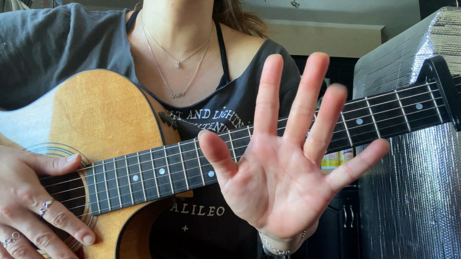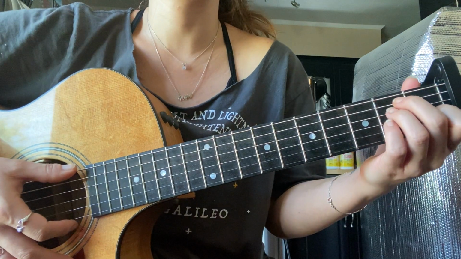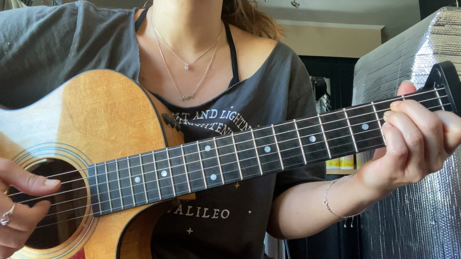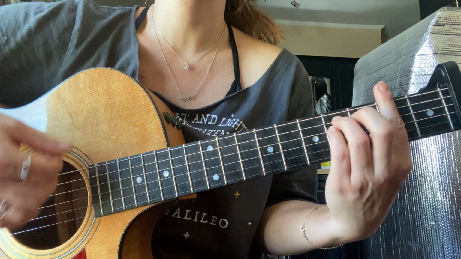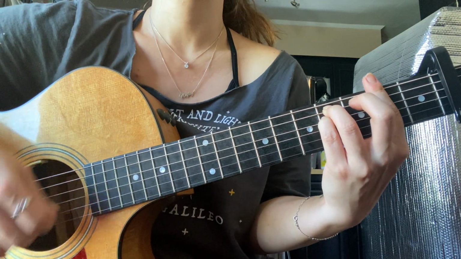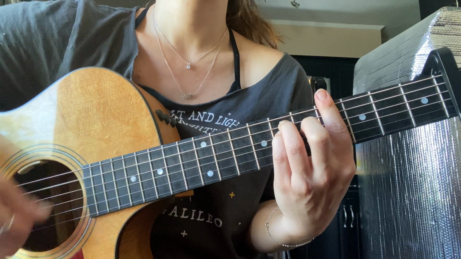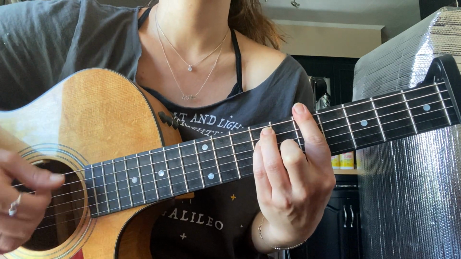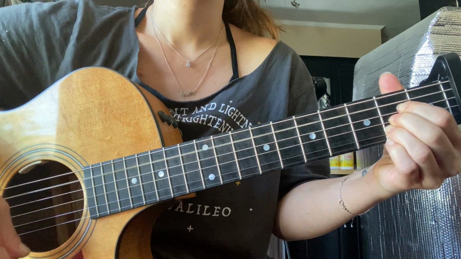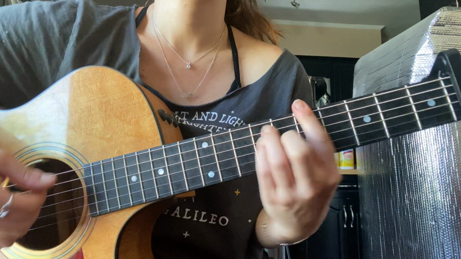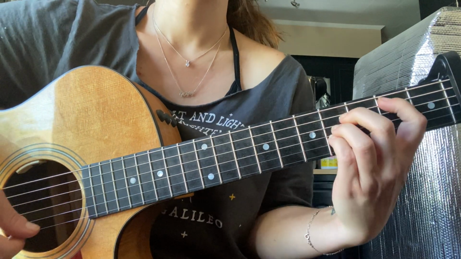E, F sharp, G sharp, A, and B. So E, 1 chord, 2 chord F sharp minor, 3 chord G sharp minor, 4 chord is A major. See, either one. And then you've got your B chord.